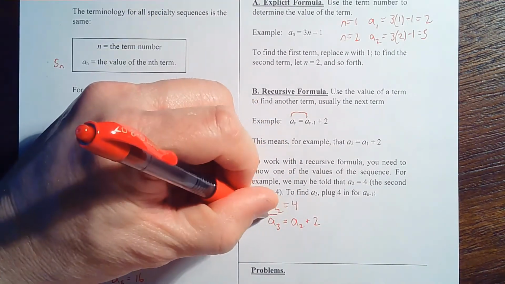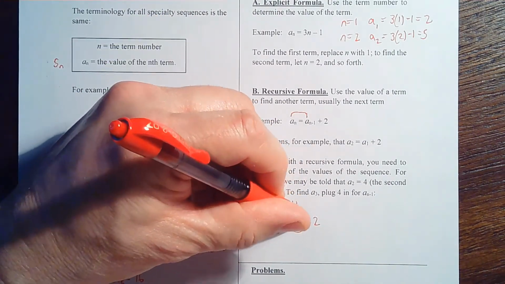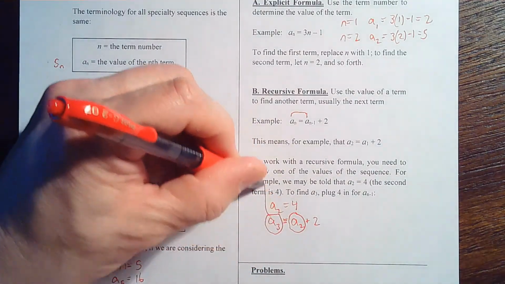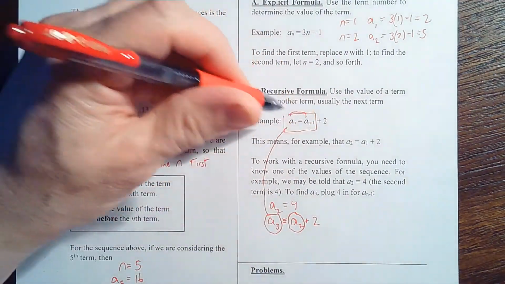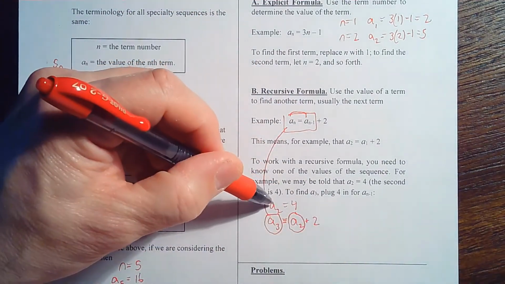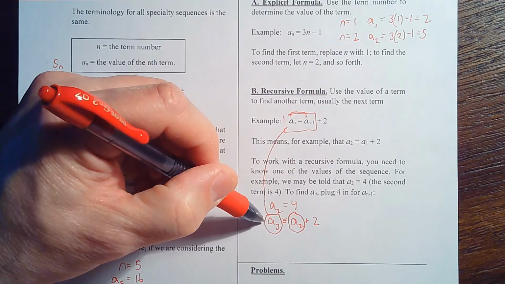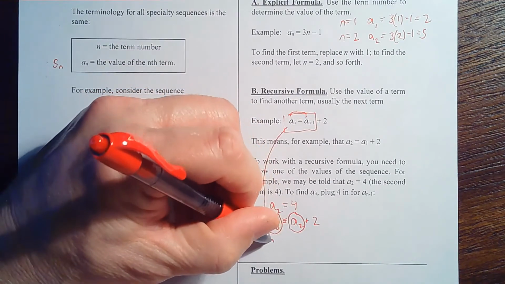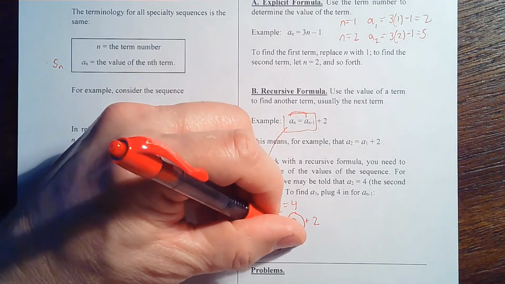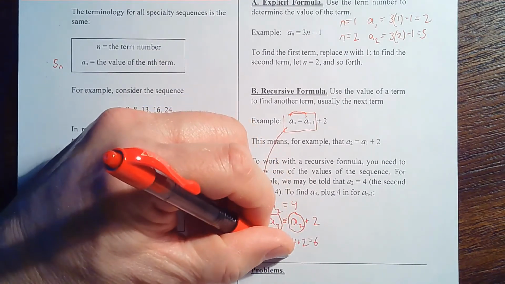So again, notice the relationship between a sub 3 and a sub 2 here. That's the relationship that we have, the a sub n and the a sub n minus 1. We use the value of the second term to find the value of the third term. All right, a sub 3 then is equal to a sub 2, which we know is 4, plus 2, and that's 6. So a sub 3 is 6.